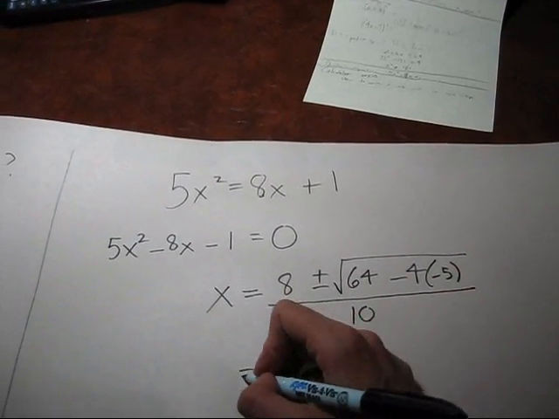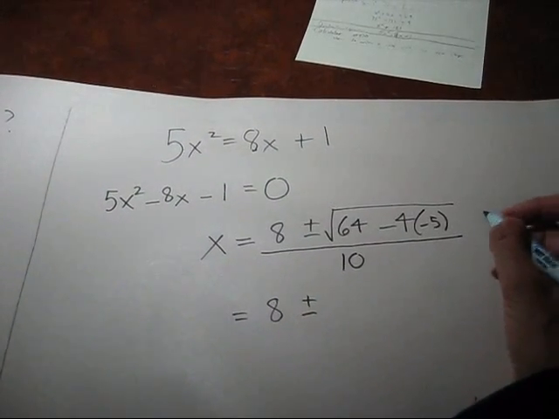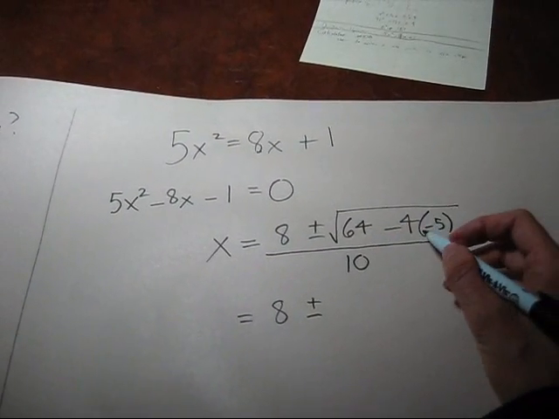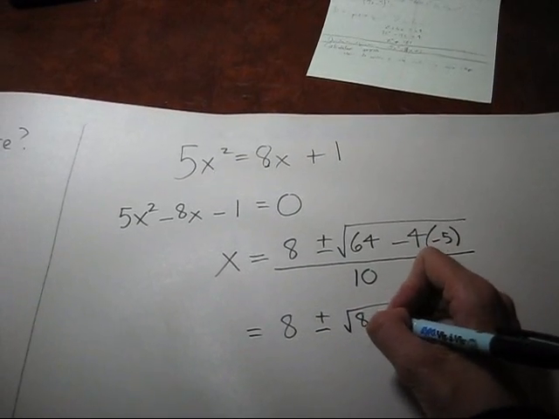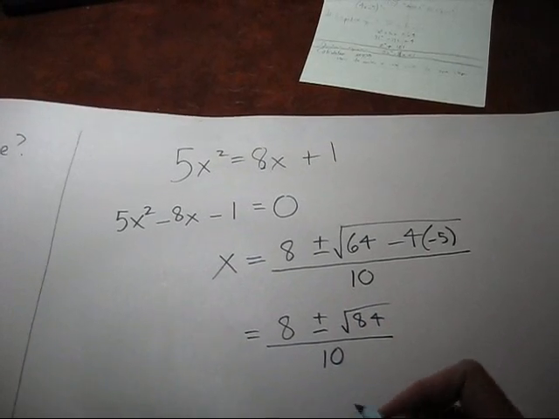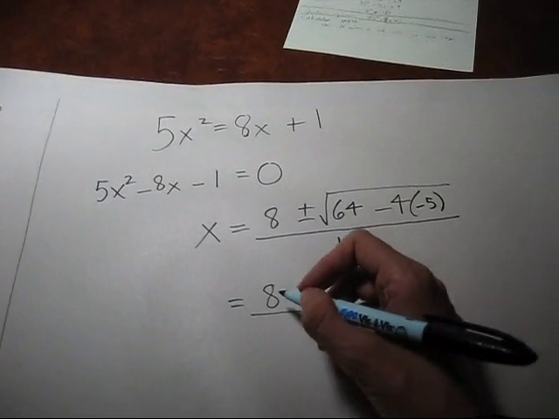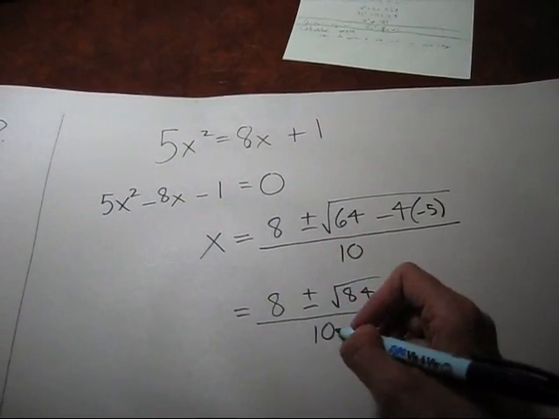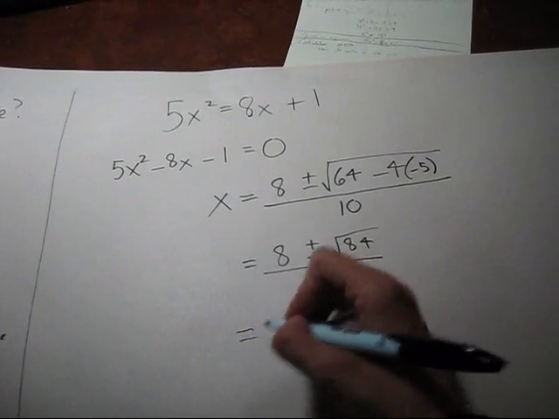Okay, so let's see if we can do this and simplify it as far as we can. So 64 plus 20 gives us the square root of 84 all over 10. Now sometimes people like to take this 8 and the 10 and say, oh, they both have a 2 in them, and cancel them to be a 4 and a 5. Okay, don't do that. That's why I'm doing this example, so you don't.